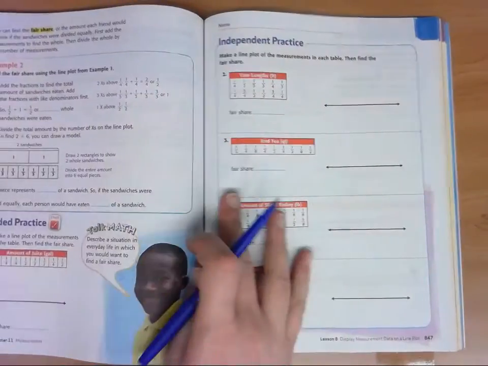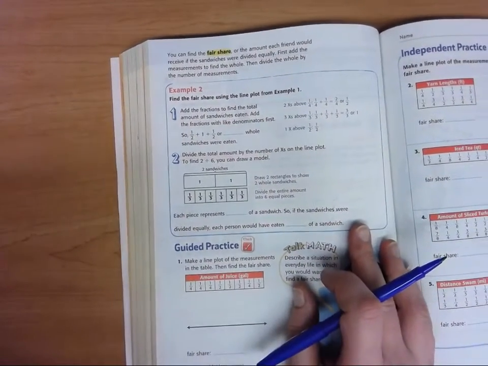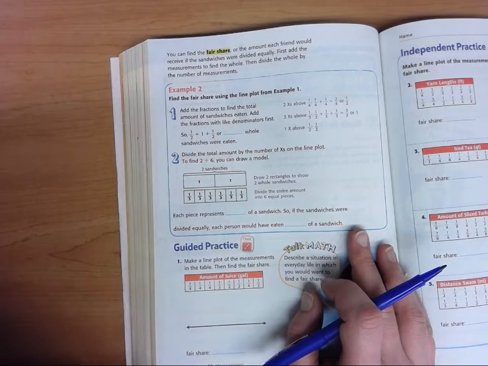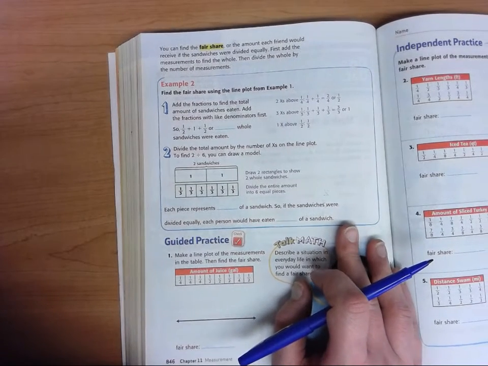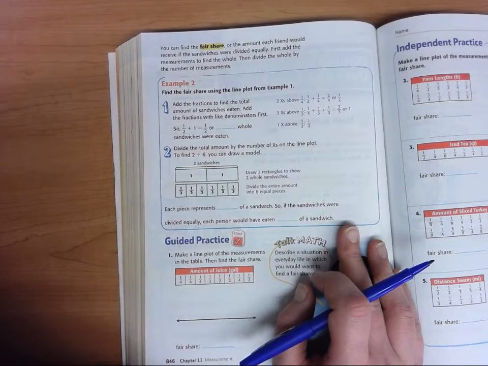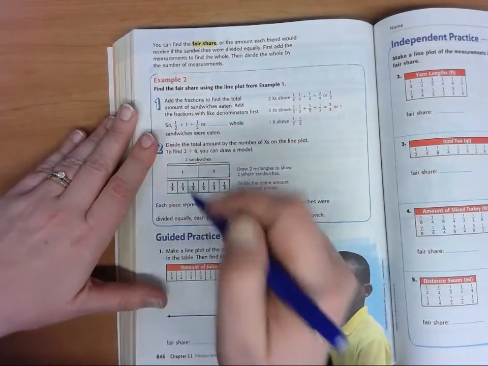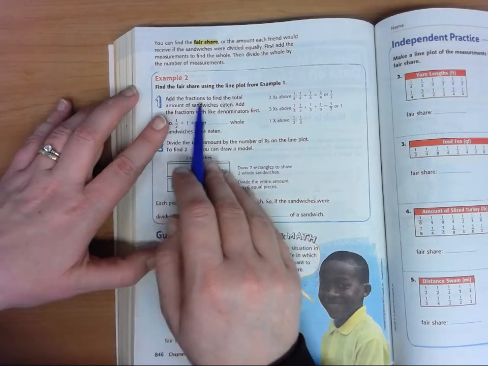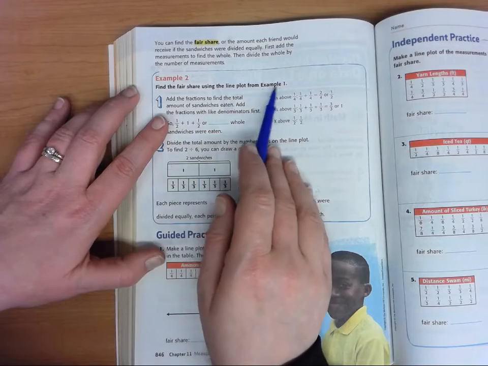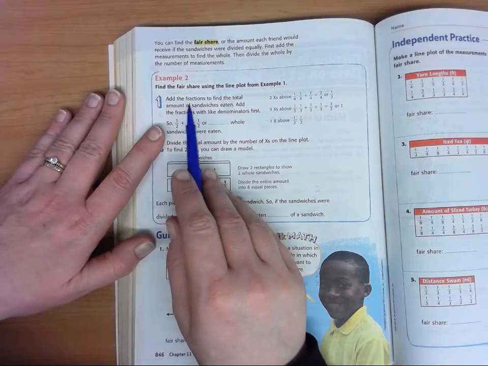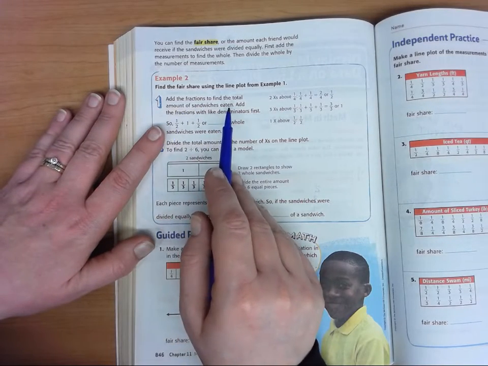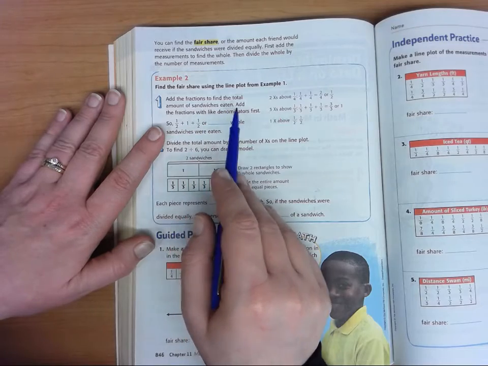Turn the page. It says you can find the fair share, or the amount each friend would receive if the sandwiches were divided equally. First, we have to add the measurements together to find the whole. Then divide the whole by the number of measurements. So, to find a fair share, we're going to use example 1, and we're going to add the fractions to find the total amount of sandwiches eaten. So add the fractions together.